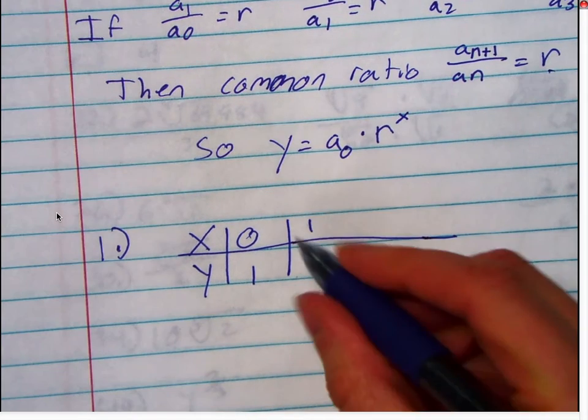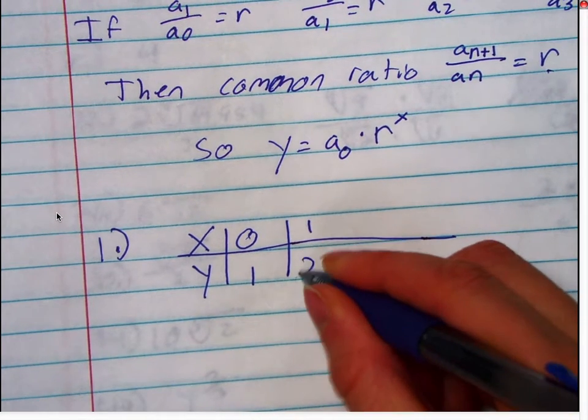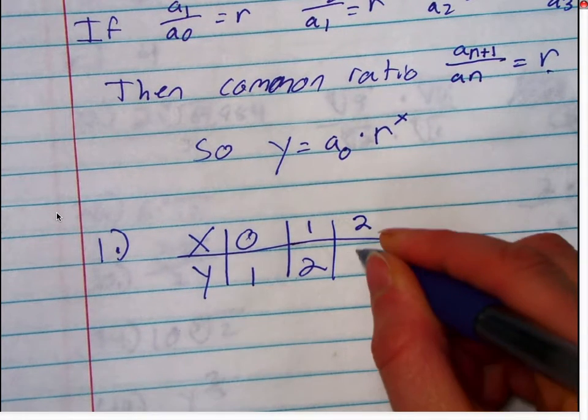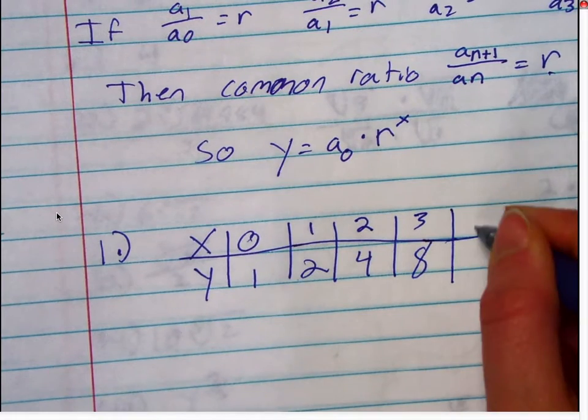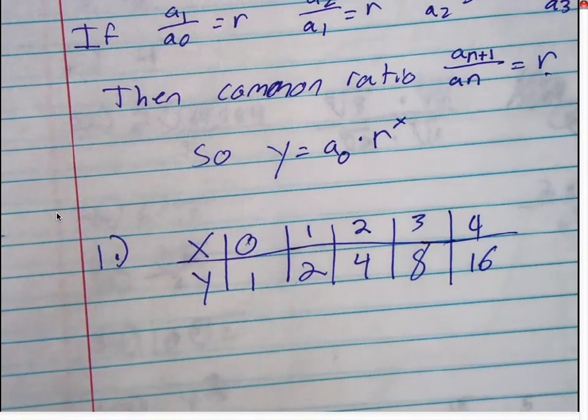When x is 0, y is 1. When x is 1, y is 2. When x is 2, y is 4. When x is 3, y is 8. And when x is 4, y is 16. So let's say you saw this and you had no idea what kind of problem it is. How do I know it's not linear?